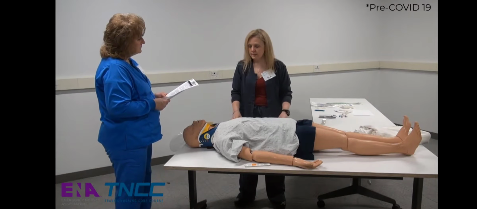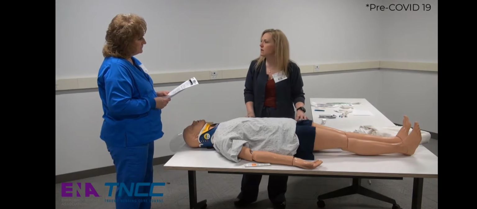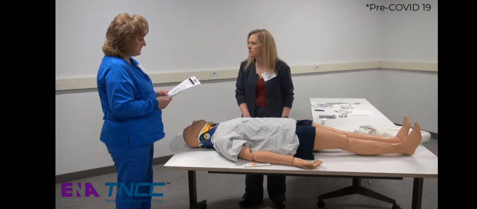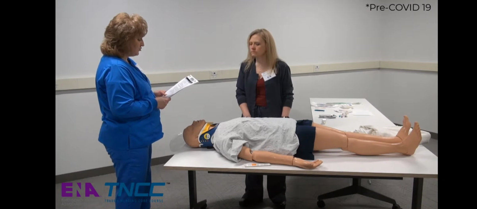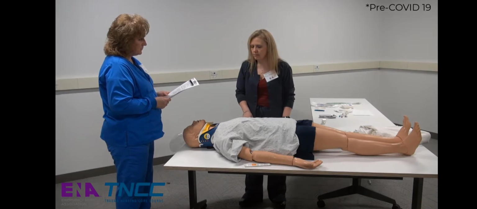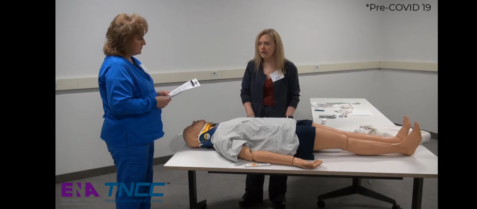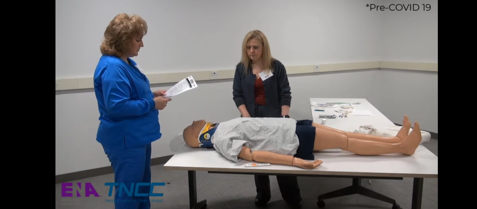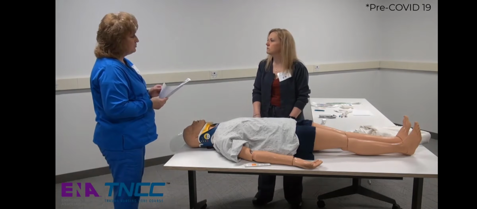Okay, and I'm going to reassess his pulses and his color, temperature, moisture after the bolus has been administered. Okay, so your central pulse is now less rapid and stronger. Skin is pale, cool, and dry. Okay, so that shows a slight improvement. We're going to go ahead and continue with balanced resuscitation for this patient. Okay, the team will continue to administer fluids and a balanced resuscitation per protocol.